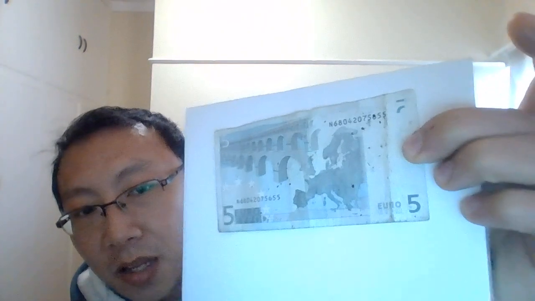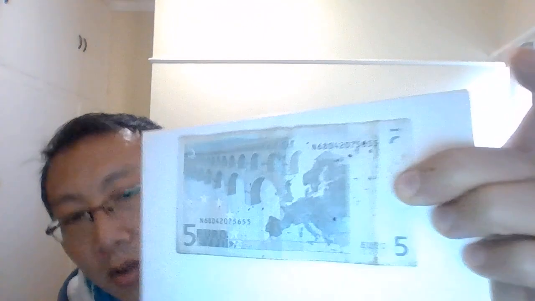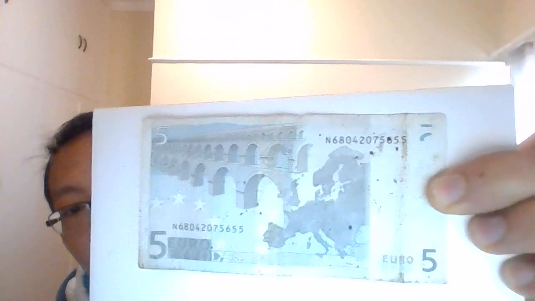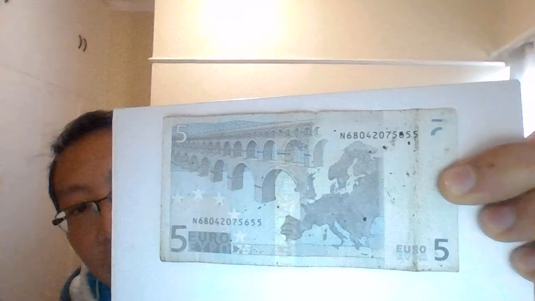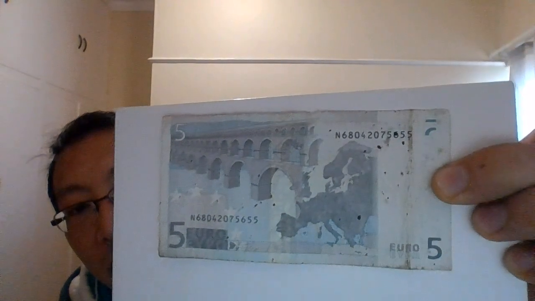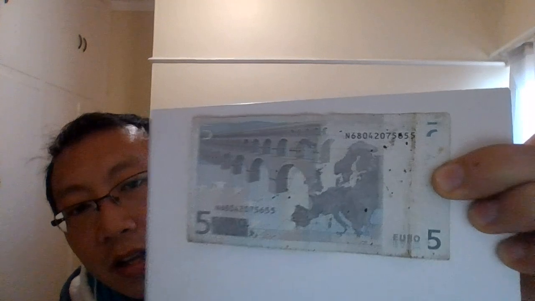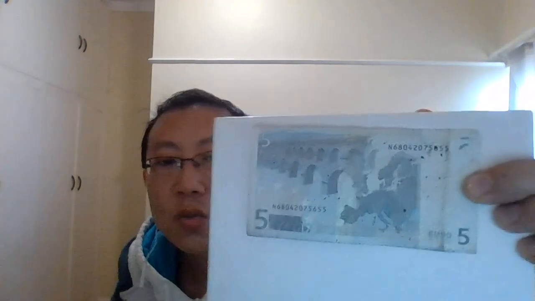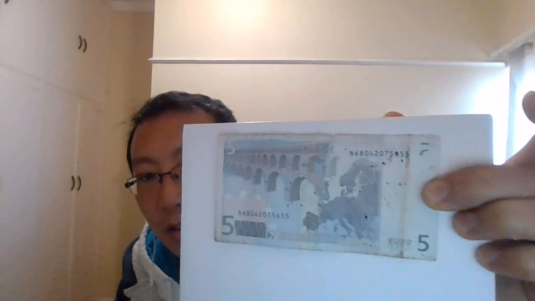You can see here is basically the map of Europe. So like Spain, Italy, Greece, Germany, and the UK is also there. But obviously the UK has left the EU now. So that's basically it. And then you can see this nice bridge across it. This is also a very light colored one. It looks very, very great.